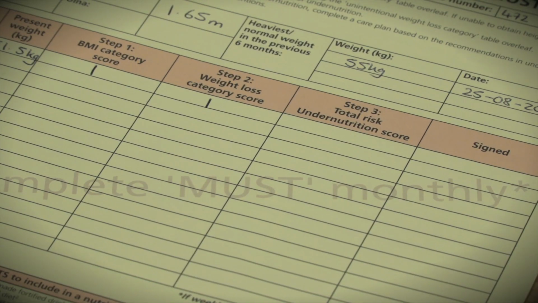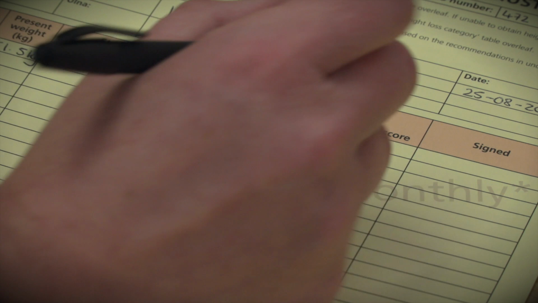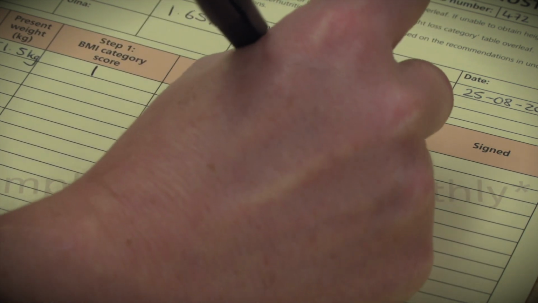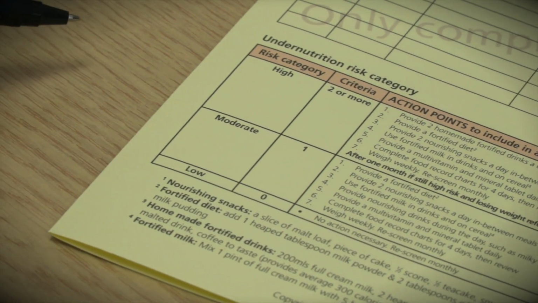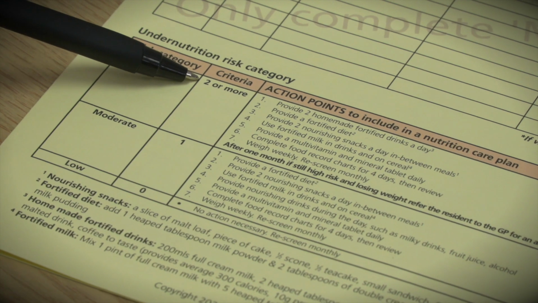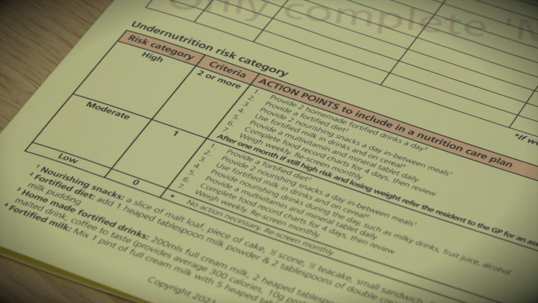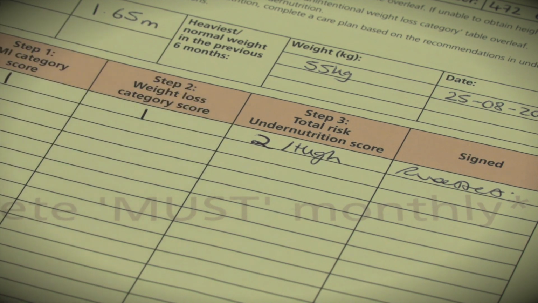To determine the risk of undernutrition, add up the scores in the 2 columns. A total score of 0 equals low risk of undernutrition, 1 equals moderate risk, and 2 equals high risk of undernutrition. Mrs. Green scores a 2 and is therefore at high risk of undernutrition.